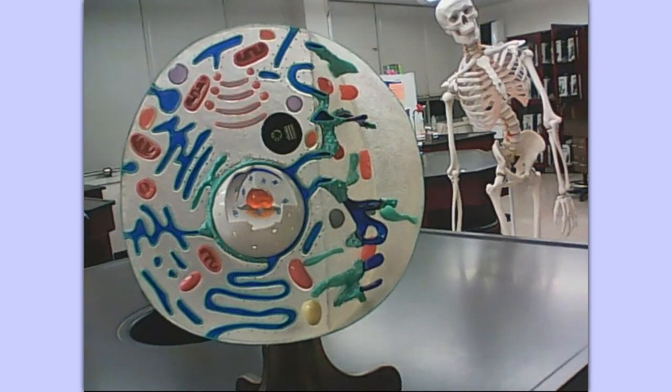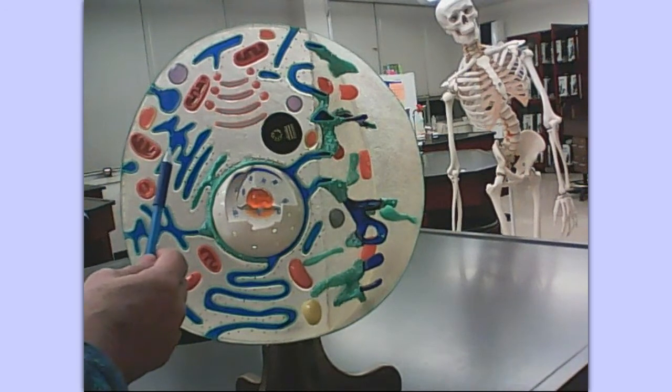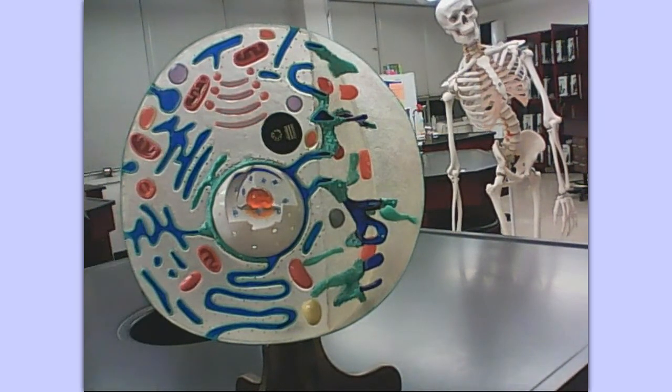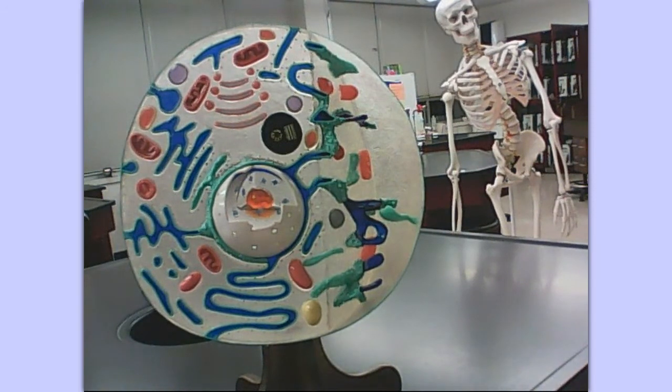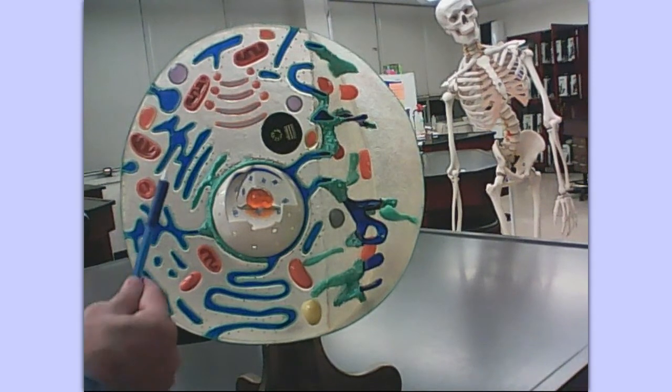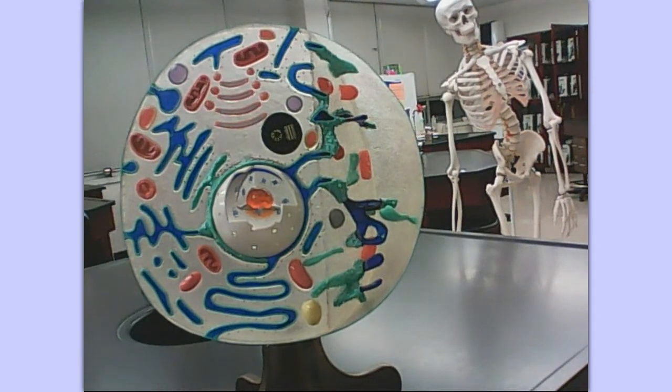There's a little bit of lipid synthesis here too, but the majority of the lipid synthesis, or the making of certain fats that we do need some fats, is done by the smooth endoplasmic reticulum. So smooth endoplasmic reticulum, lipid synthesis, also helps to break down drugs and a few other little things.